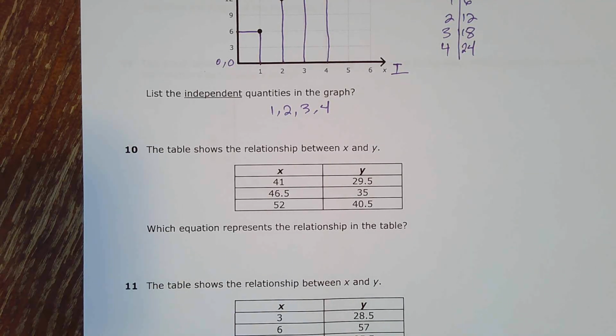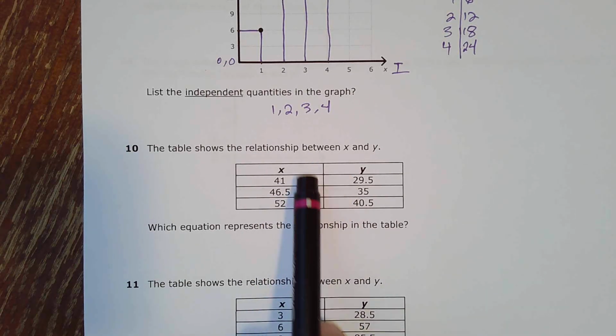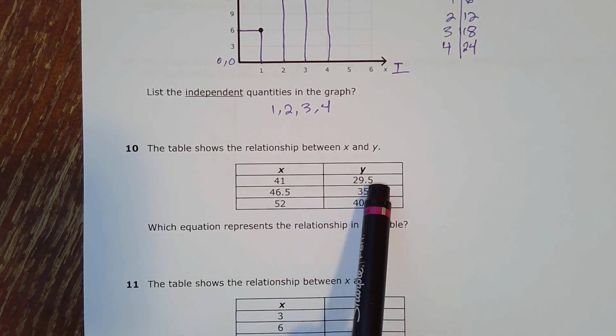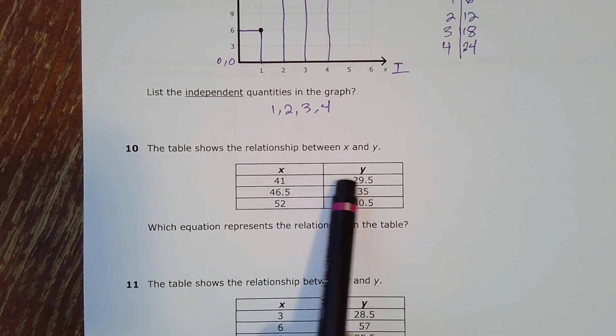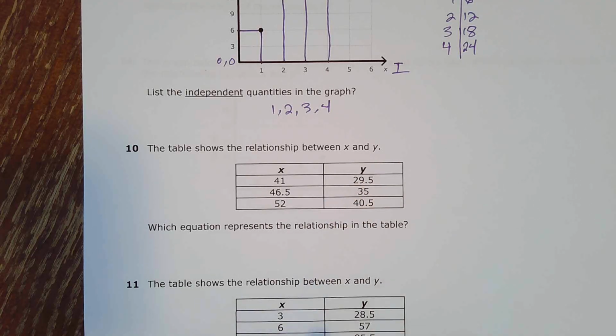Number 10, okay? So we're looking at the relationship between X and Y. Remember that starting from X, something happens, and then our outcome is our Y. So if we look at this, we can see that our Y is getting smaller. So I know that I should be doing an operation where the value decreases.